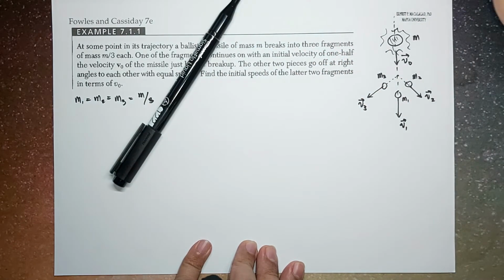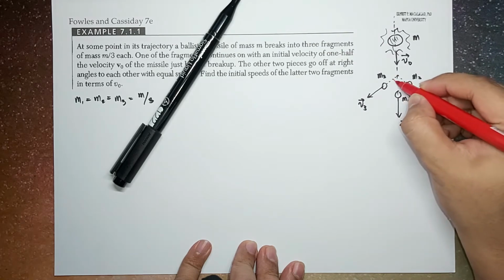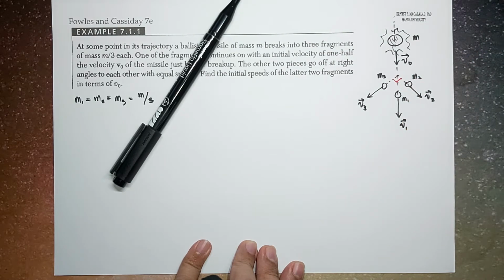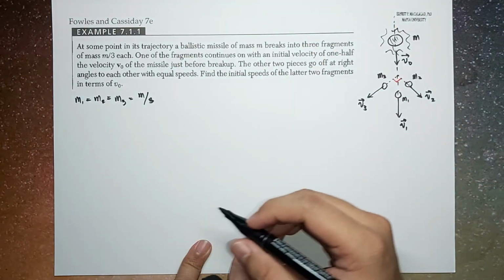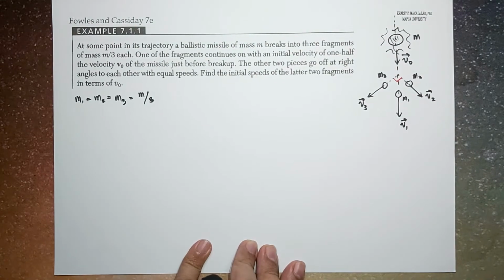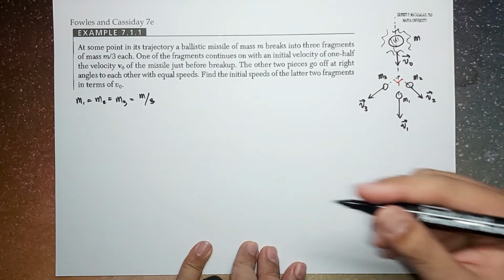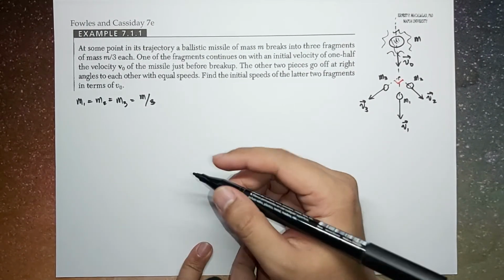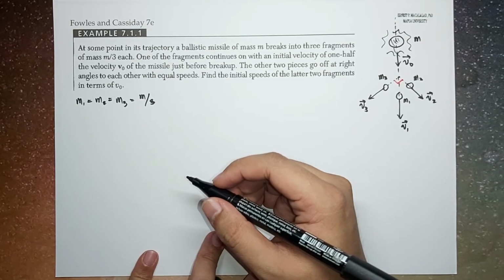We take note that v2 and v3 are perpendicular to each other. By conservation of linear momentum, the momentum before and after the breakup should be equal to each other.